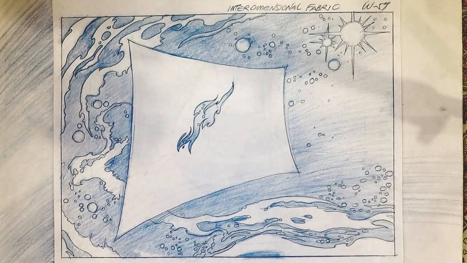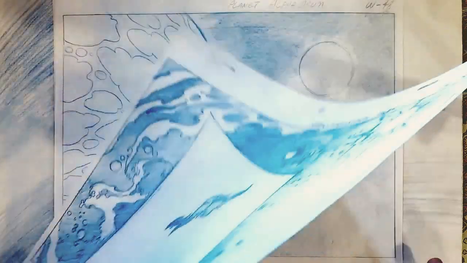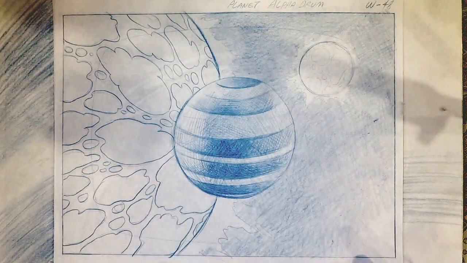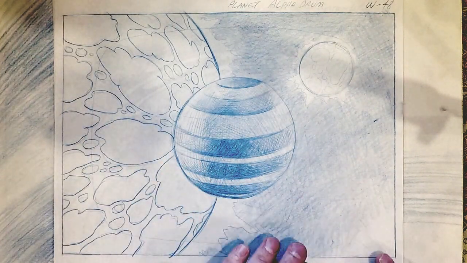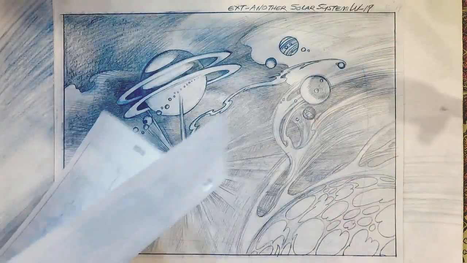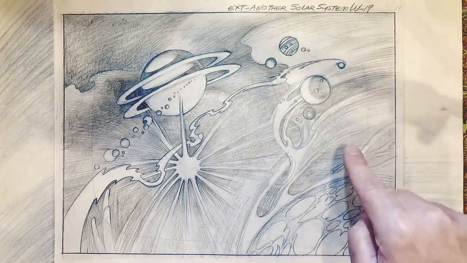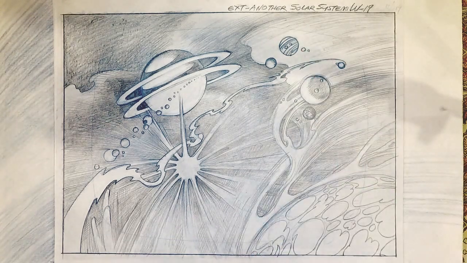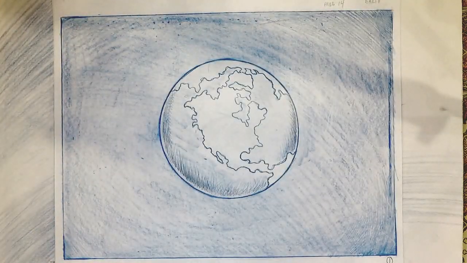That's the interdimensional fabric. If you ever wondered what interdimensional fabric looked like, that's it. Planet Alpha Drum. Look at this strange plasma thing going on over here. That's another solar system. Double Saturn and some sort of a Jupiter over here and weird space gas. Now here's a sequence.